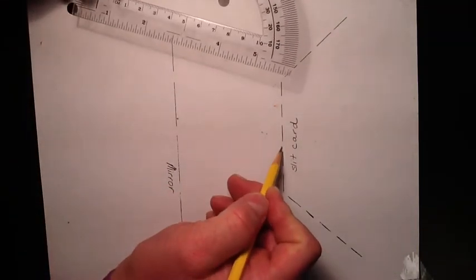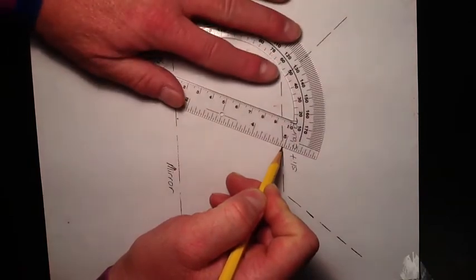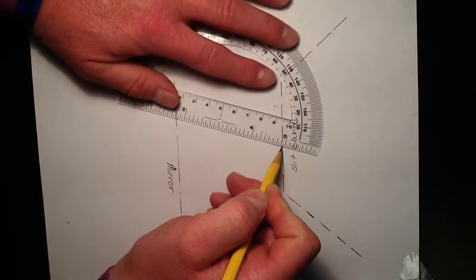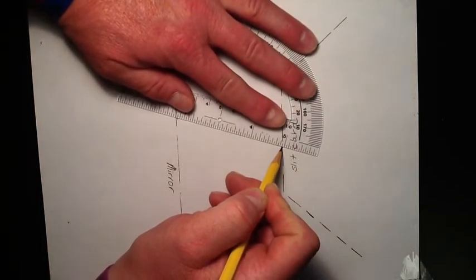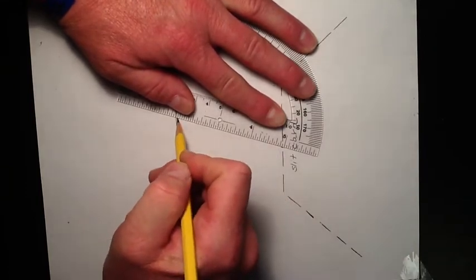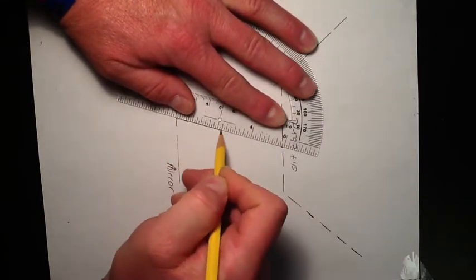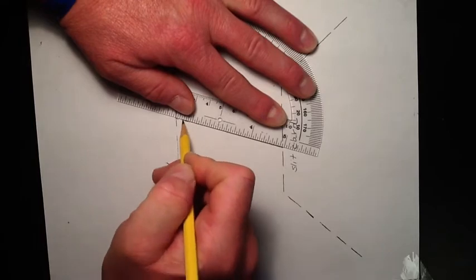Using a straight edge, I'm going to connect my incoming light dot to where the light hit the mirror. That's my path of incoming light.